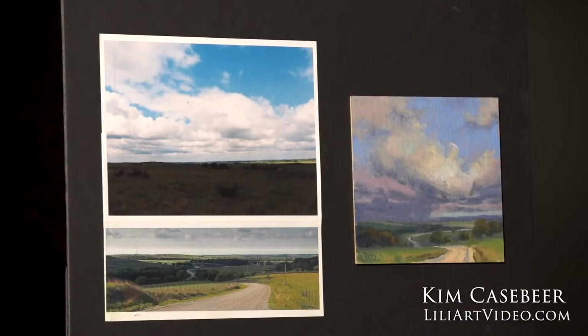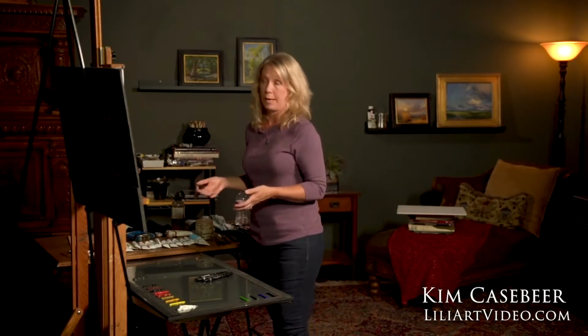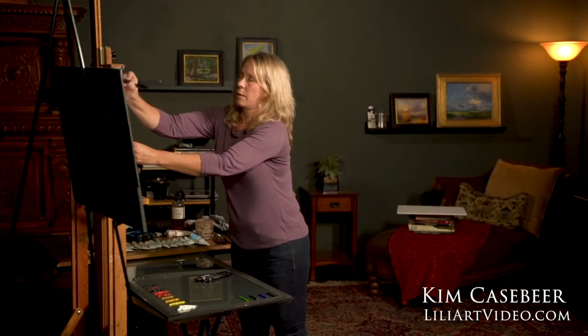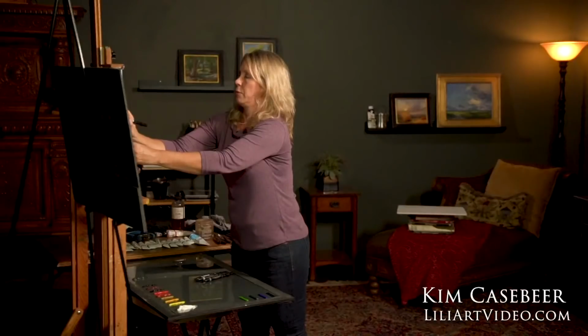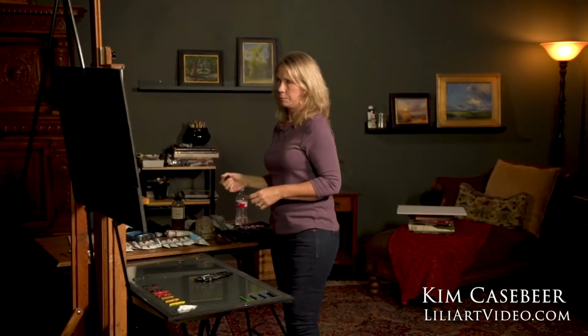And now I'm going to create a value study. And in this situation, my color study is very close to the way I want to create the painting. However, oftentimes the color study, if done outside, is not exactly the way I want the composition. So I would use the value study in order to change the composition. So I'm going to demonstrate that for you right now. Normally this thumbnail would be 2 by 3 inches, but for the purpose of this demo, I'm going to make it larger.